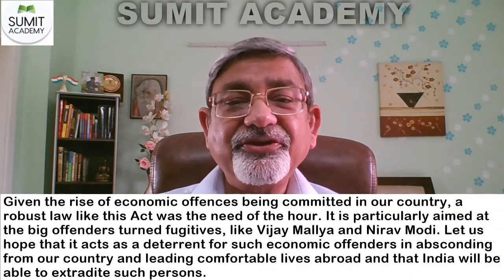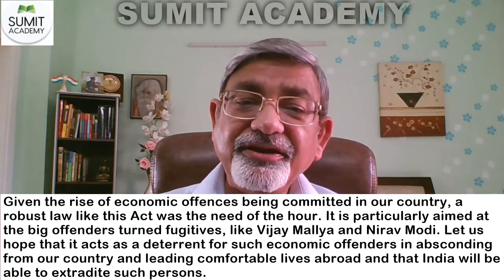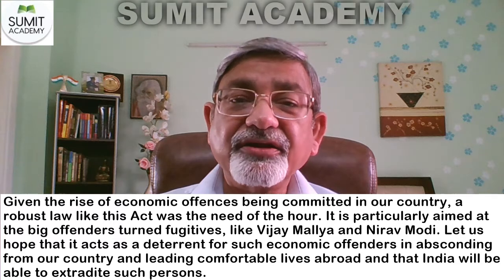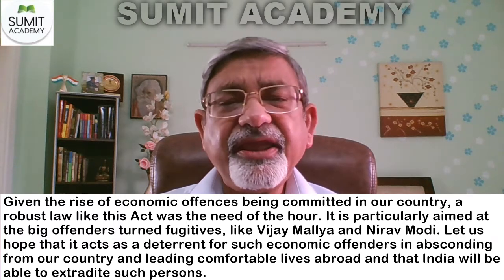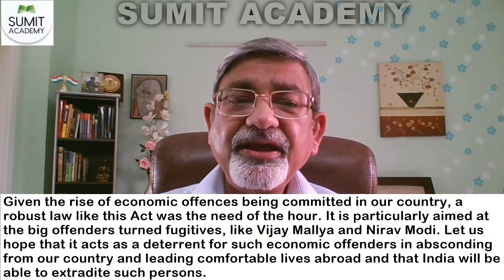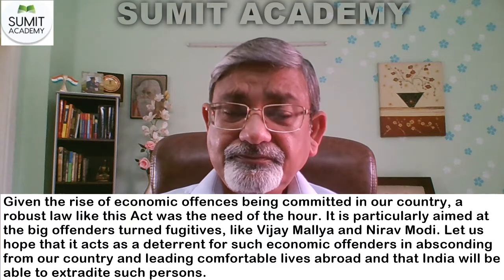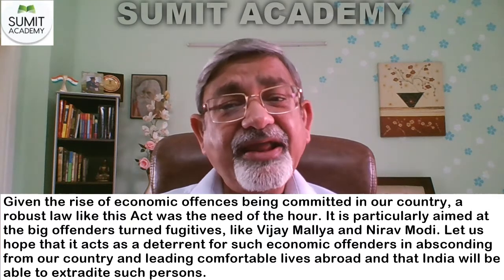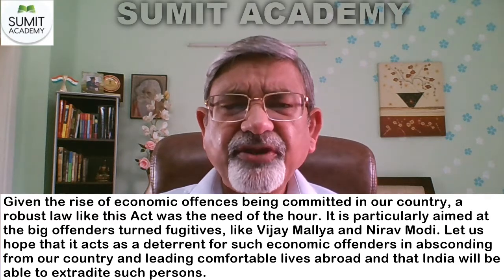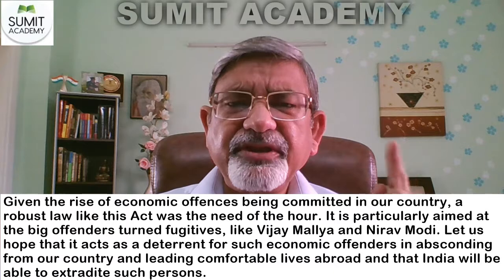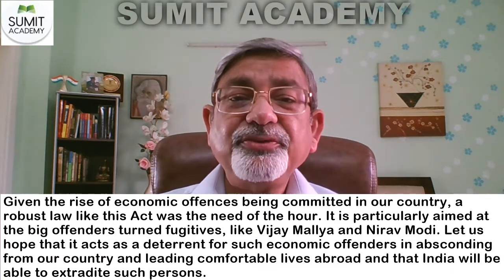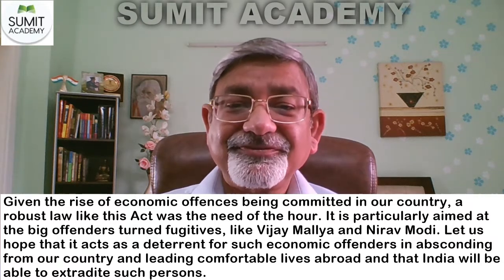Given the rise of economic offences being committed in our country, a robust law like this Act was the need of the hour. It is particularly aimed at the big offenders turned fugitives like Vijay Mallya and Nirav Modi. Let us hope that it acts as a deterrent for such economic offenders in absconding from our country and leading comfortable lives abroad, and that India will be able to extradite such persons.